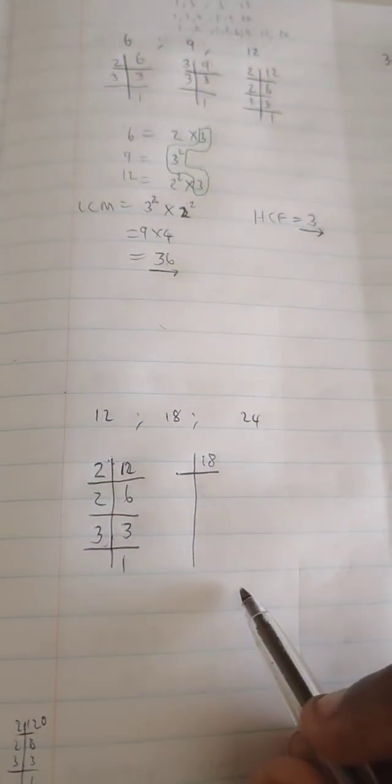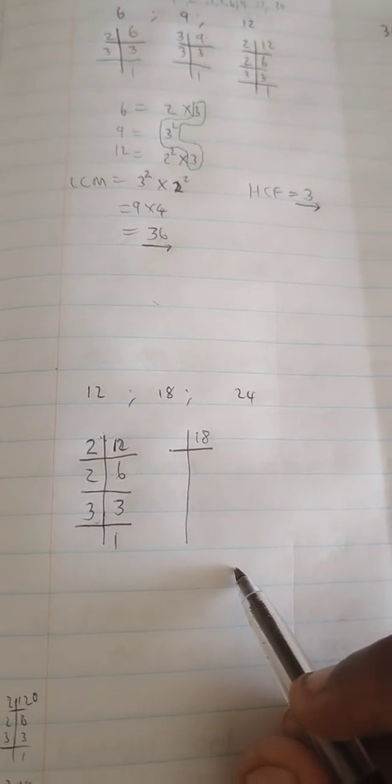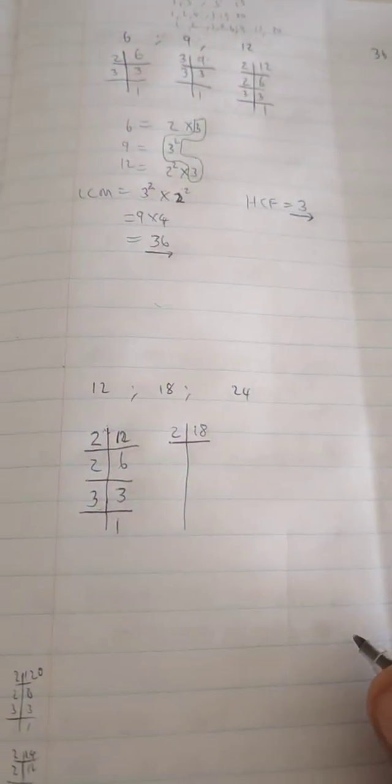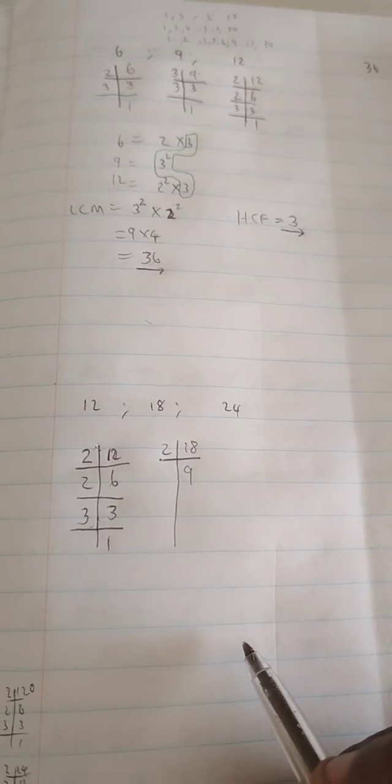Smallest prime number? 2. How many times? 9. Very good. Smallest prime number? Yes, 3.